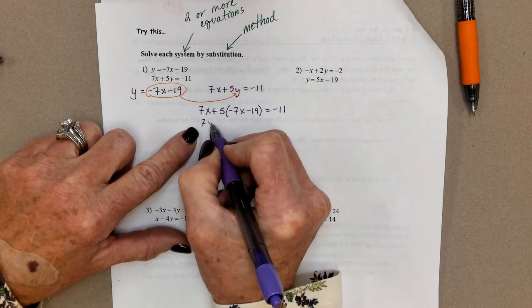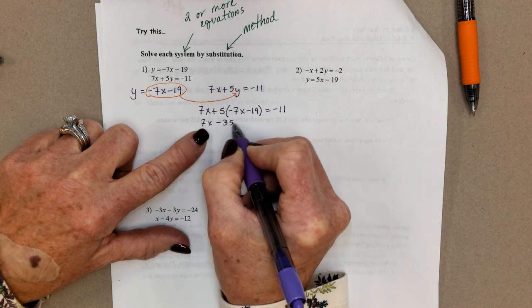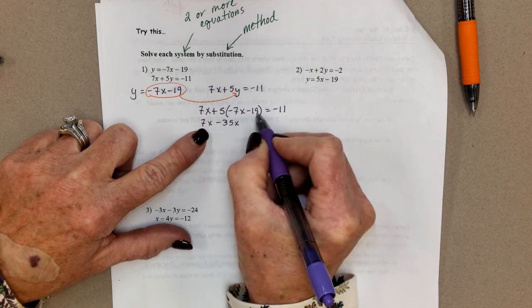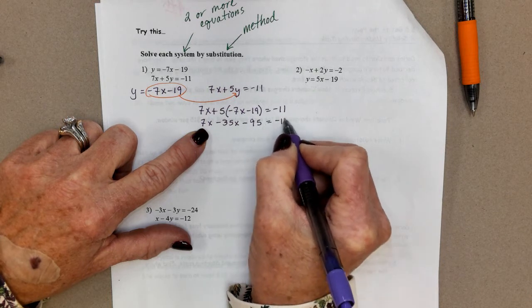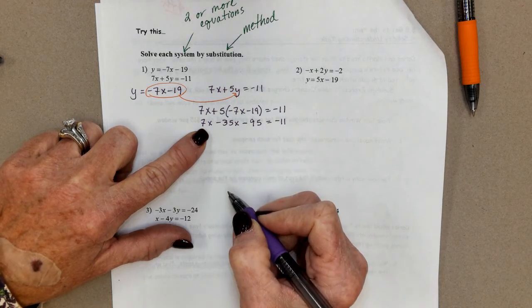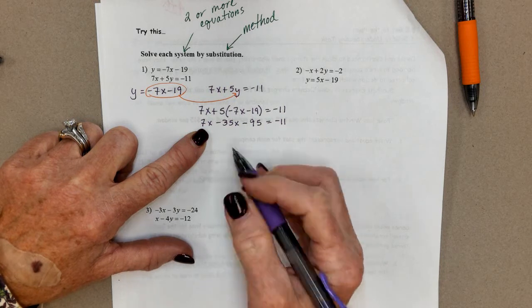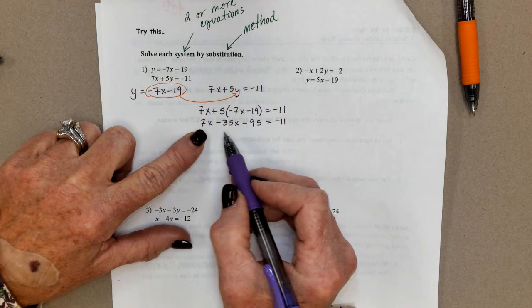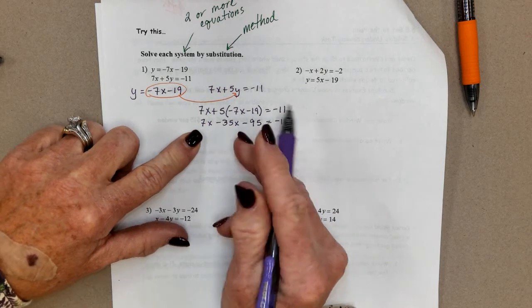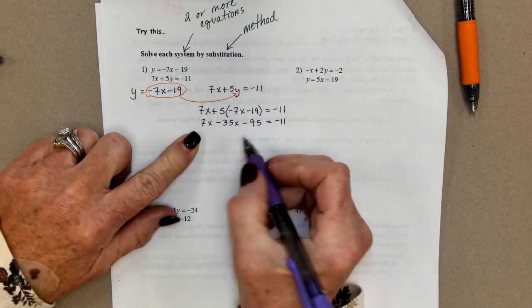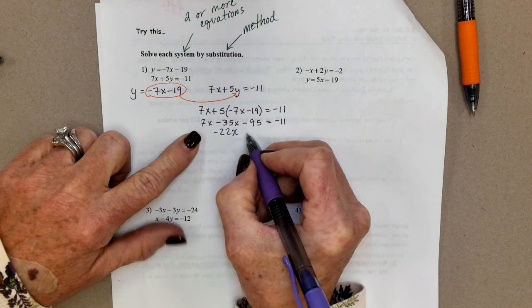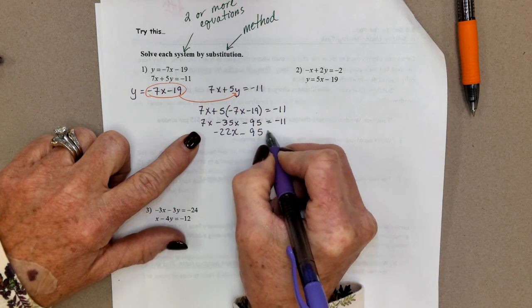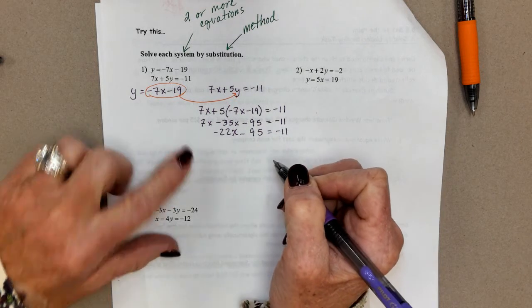So we have 7x minus 35x, and then 5 times 19 is 95. That equals negative 11. We can combine some like terms here. 7x minus 35x is negative 22x, minus 95 equals negative 11.